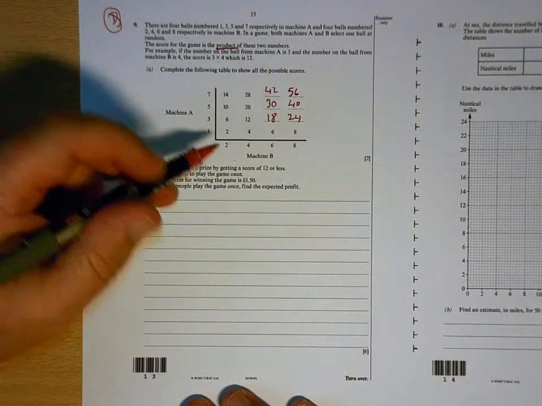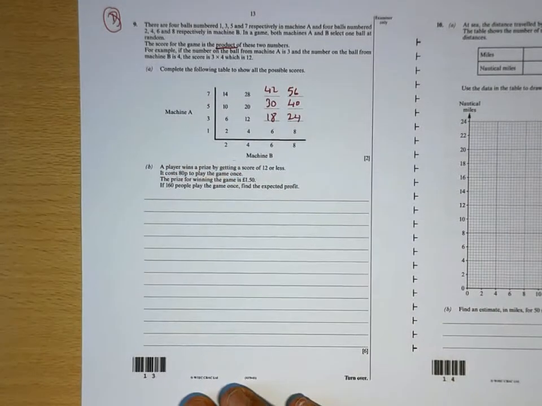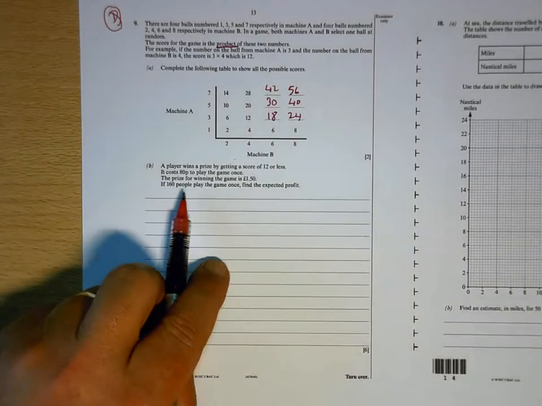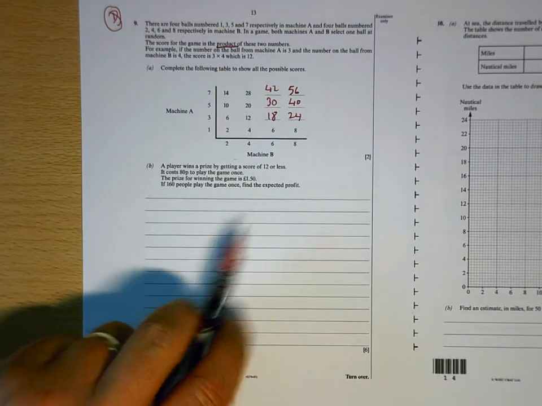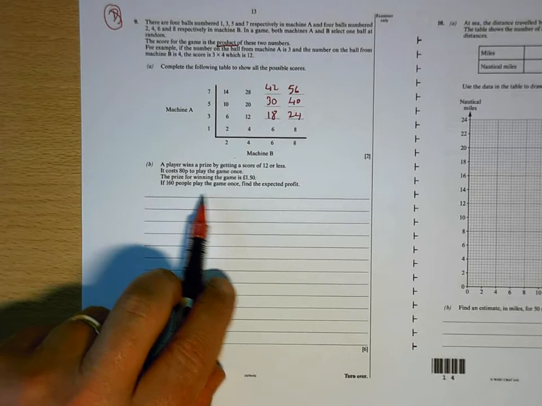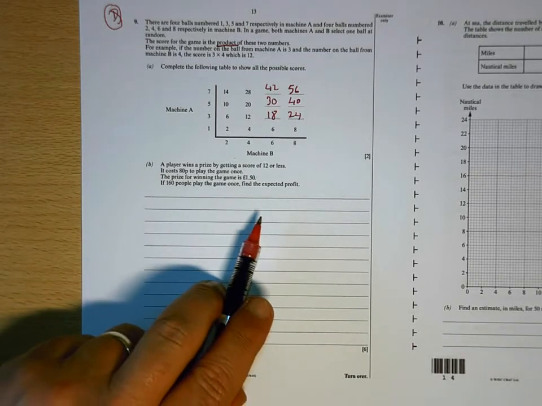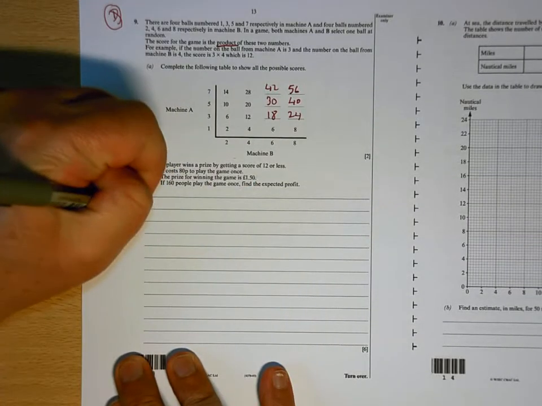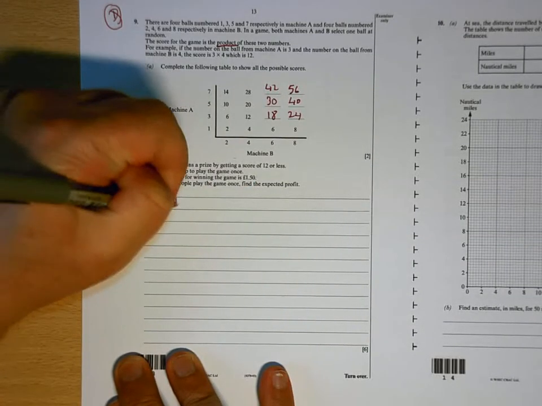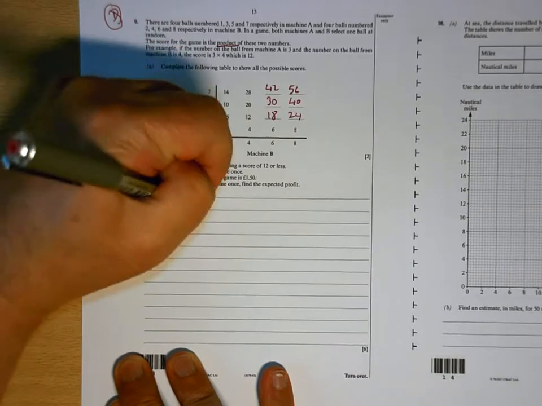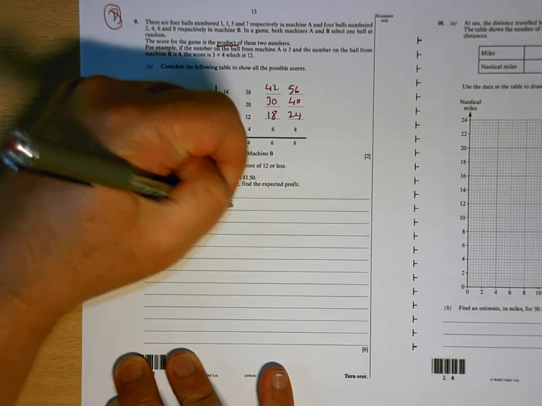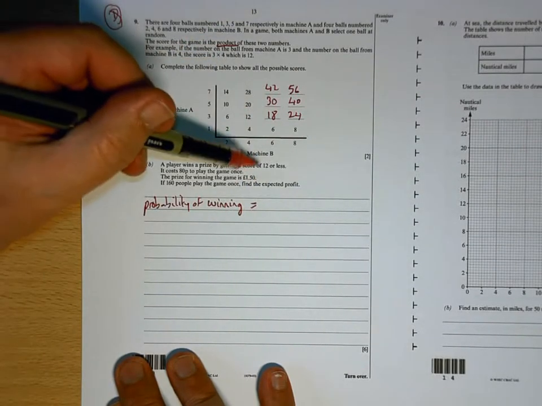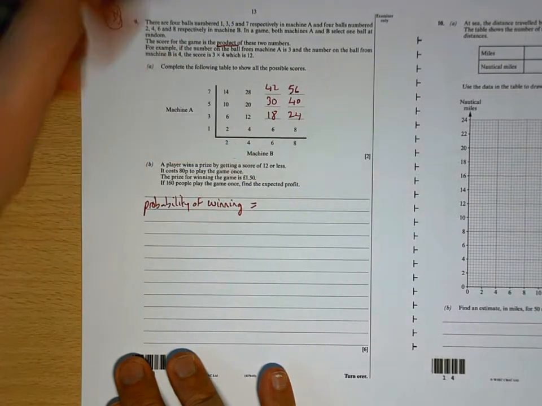So a player wins a prize by getting a score of 12 or less. It costs 80 pence to play the game once. The prize for winning the game is £1.50. If 160 people play, find the expected profit. So first of all, you need the probability of winning.